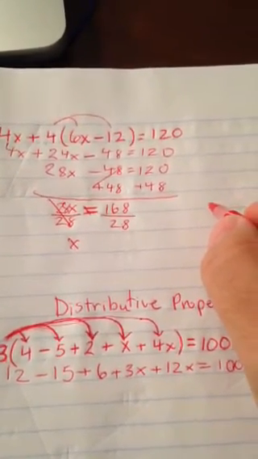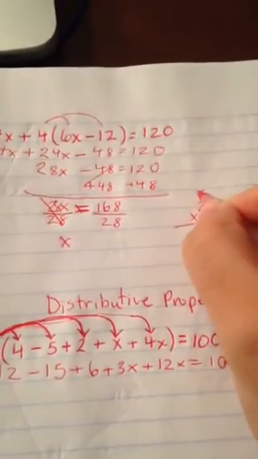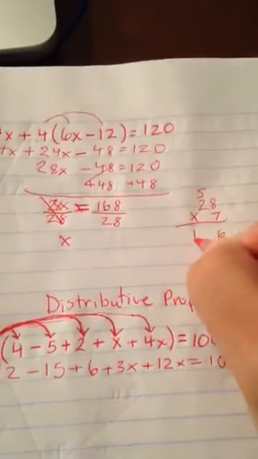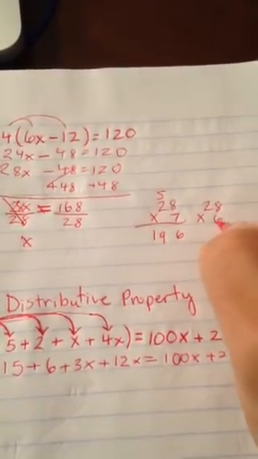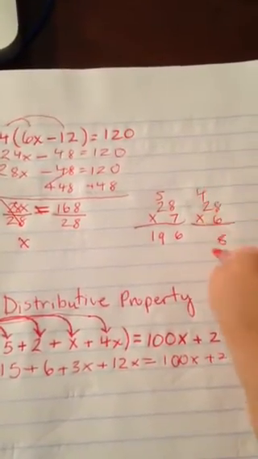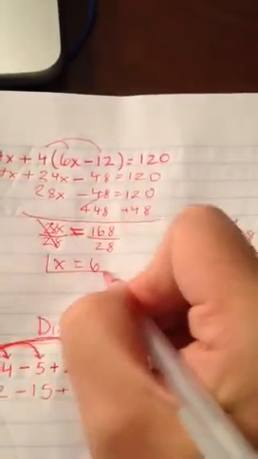How about 7? So 28 times 7 is 196. I need to go lower. So 28 times 6 is 168. I'm feeling lucky. There you go. So I know that this is equal to 6.